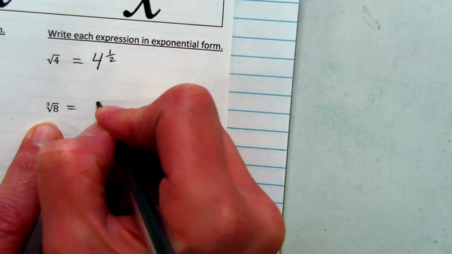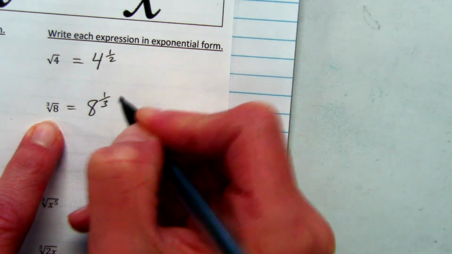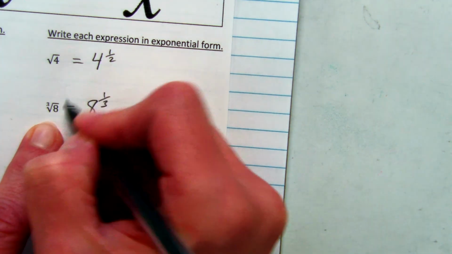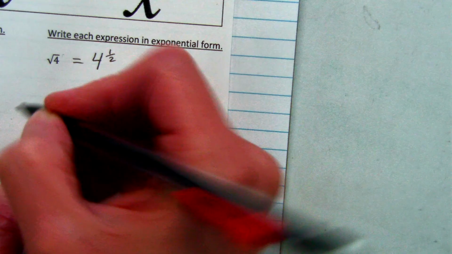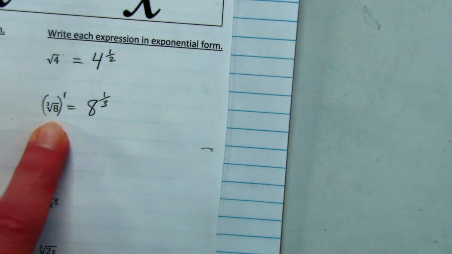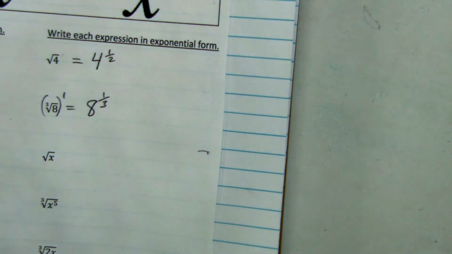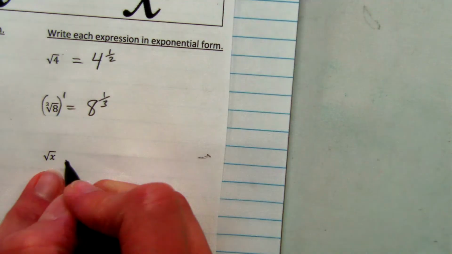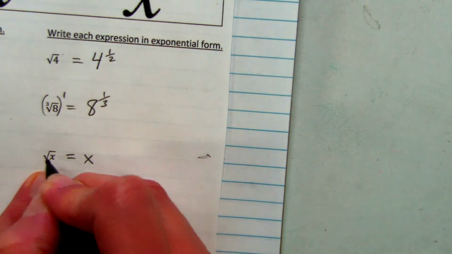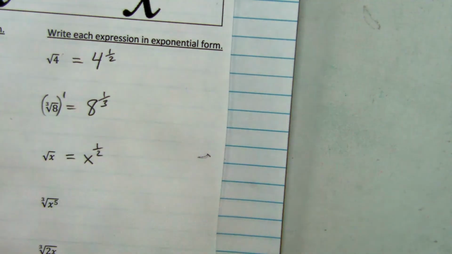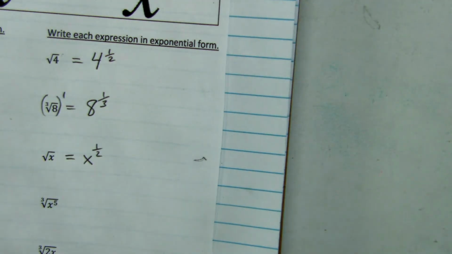Cubed root of 8 would be 8 to the 1/3 power. Notice that there's not any powers on those. That's why this is 1, because I could say that this is to the first power if I wanted to. First power just doesn't do much, except that's where the 1 comes from. So on this x, it's just a square root. I just put a 1/2. Square root is a 1/2. Cubed root is a 1/3.